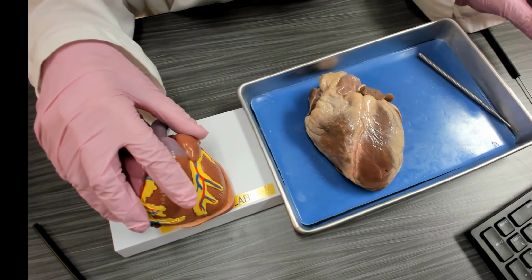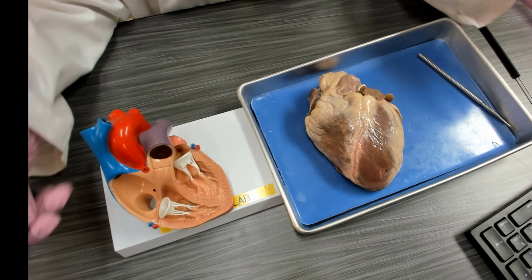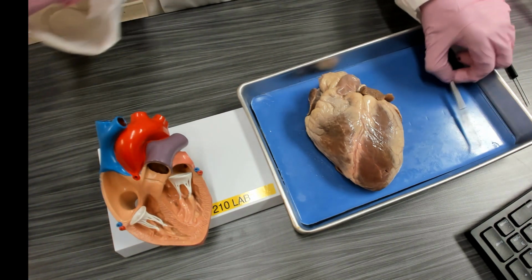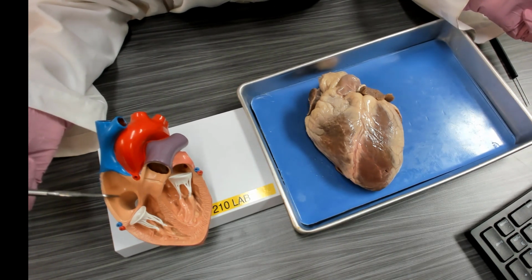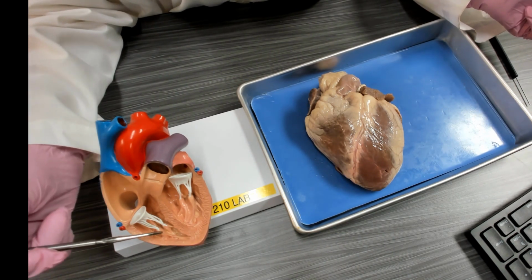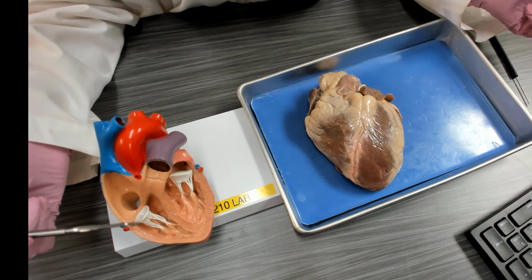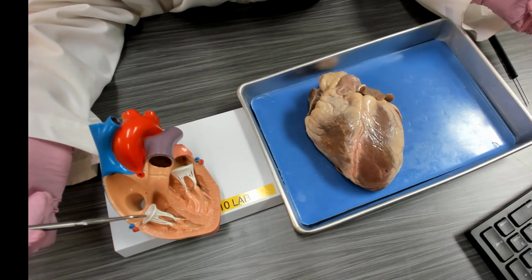Now we'll take a look at the internal anatomy of the heart. For the internal anatomy, we'll go over the human model first, and then we'll go over the sheep model. We have blood coming into the right atria, from the right atria to the right ventricle. Between the right ventricle and the right atria, we have the valve called the right atrioventricular valve. This valve is also called the tricuspid valve.